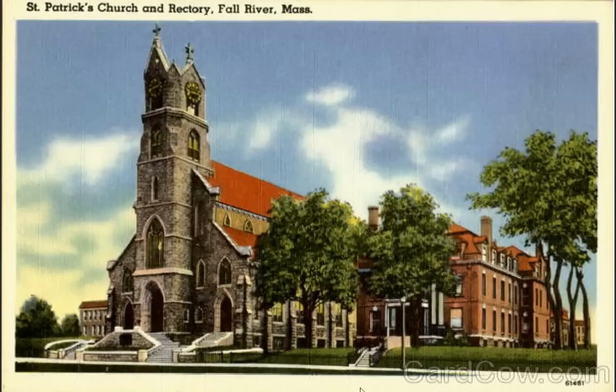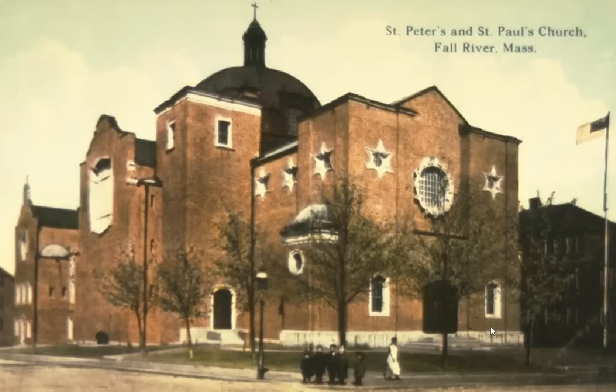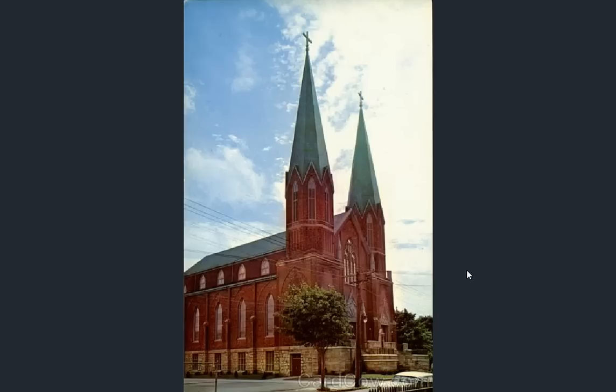There's St. Patrick's yet again. St. Peter's and St. Paul's, not to be outdone. Very obscure, some of these. I looked pretty hard to find better photographs, and some of them are difficult to find. St. Matthew's again.